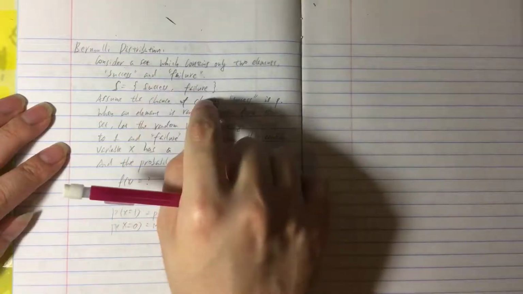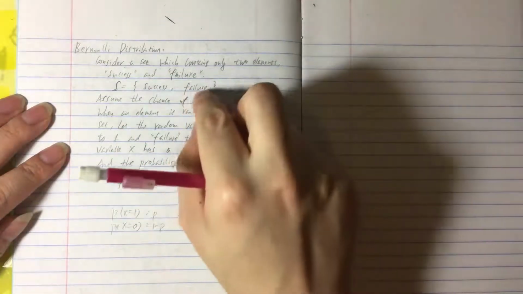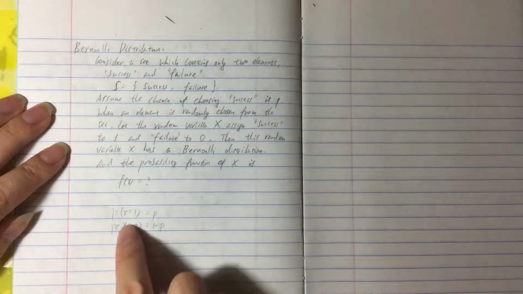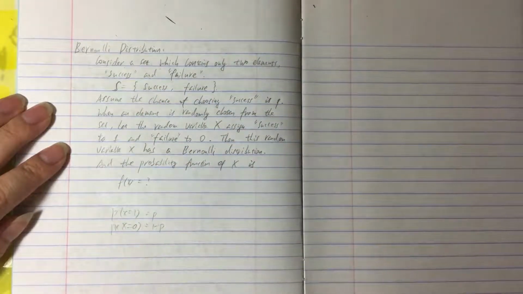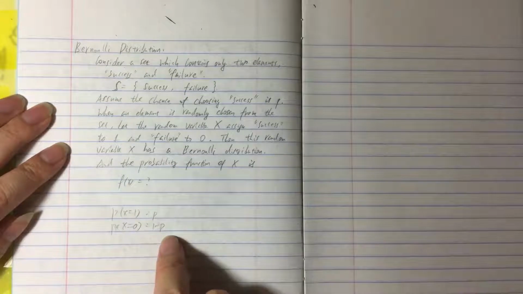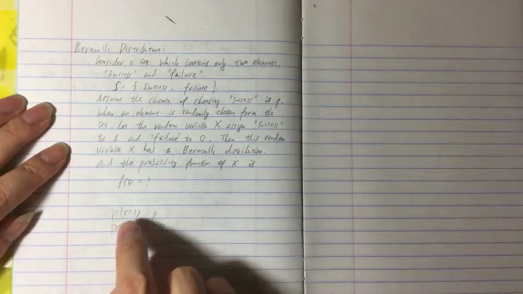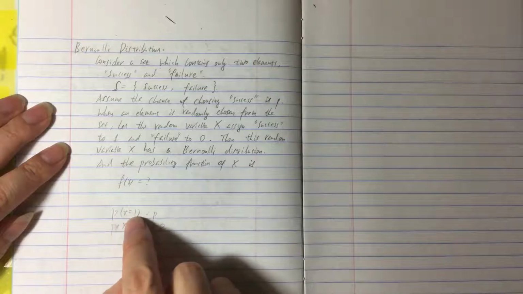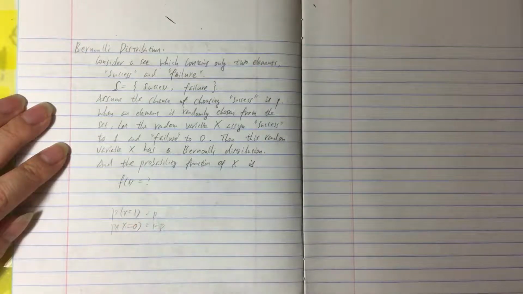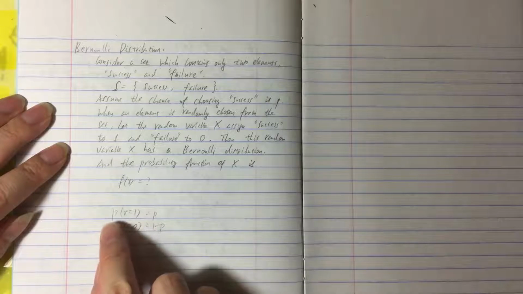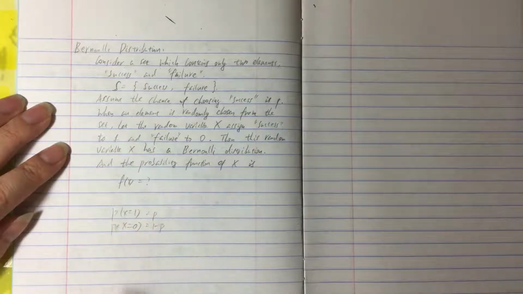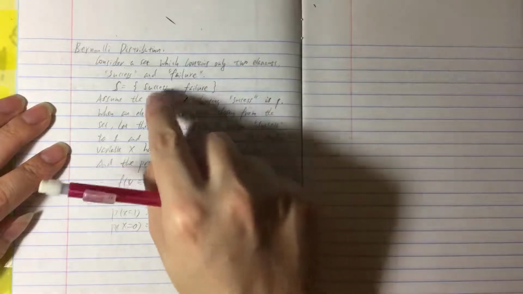There are only 2 elements. If we get success, we don't get failure. If we get failure, we don't get success. So x has only 2 values. The probability that x equal to 1 is the probability of getting success, which is p. The probability of x equal to 0 is the probability of getting failure, the chance that we don't get success, which is 1 minus p.